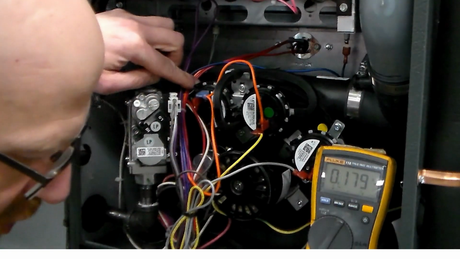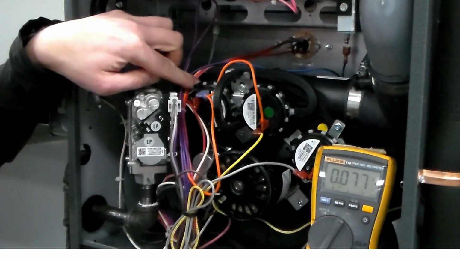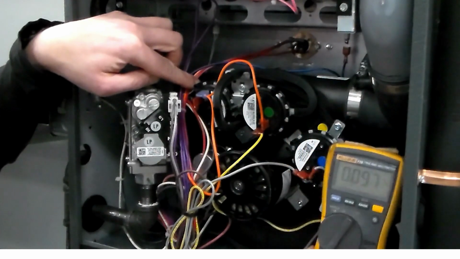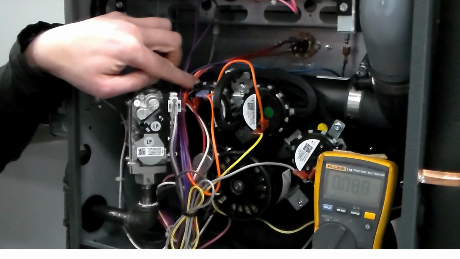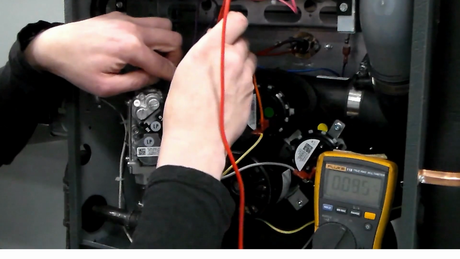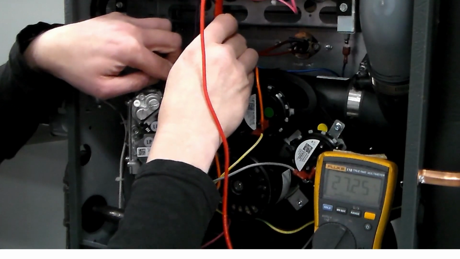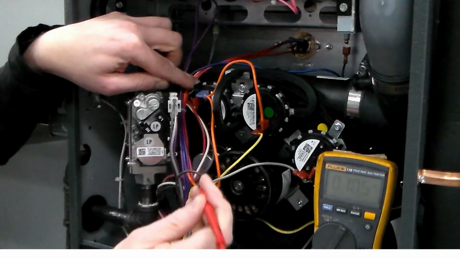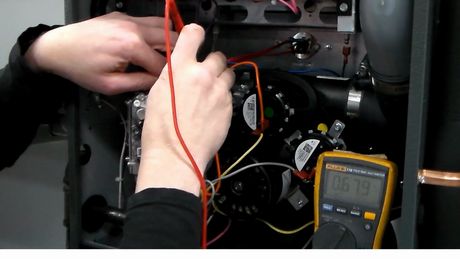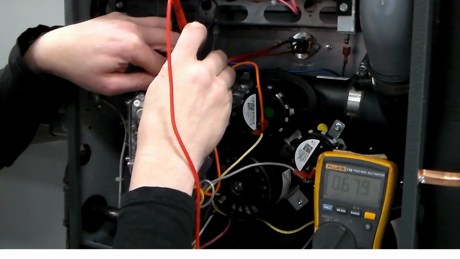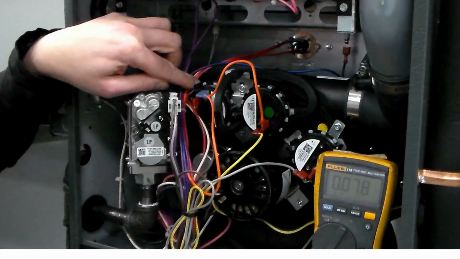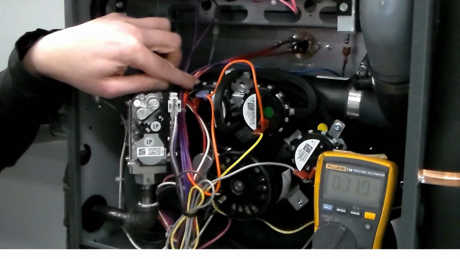So we're going to make sure that we have power to this switch. We have our digital multimeter right here, and we have my other lead connected to the common side of our low voltage control transformer, and we're going to verify that we indeed have power to the switch, which we do. 27 volts to that switch. Let's check the outlet of the switch, and we see that we have 0. We have voltage going to the switch, but nothing coming out of it. So we know that that switch is in fact not closing.